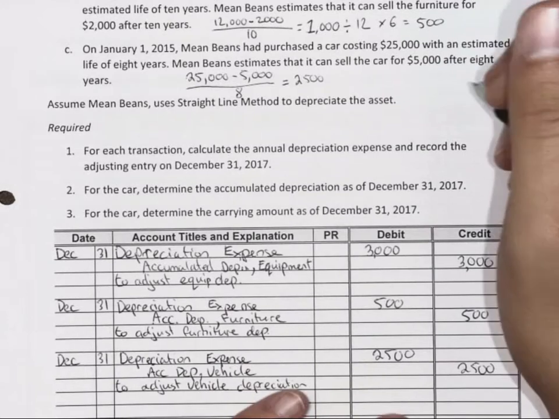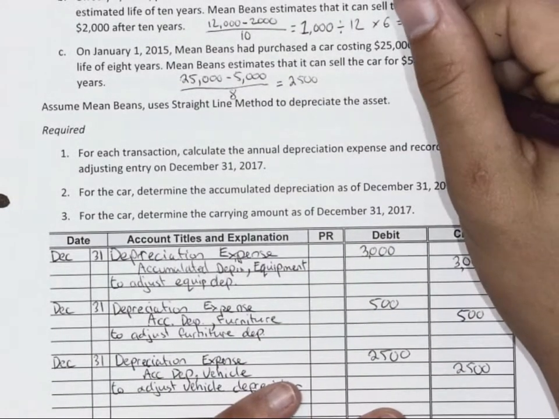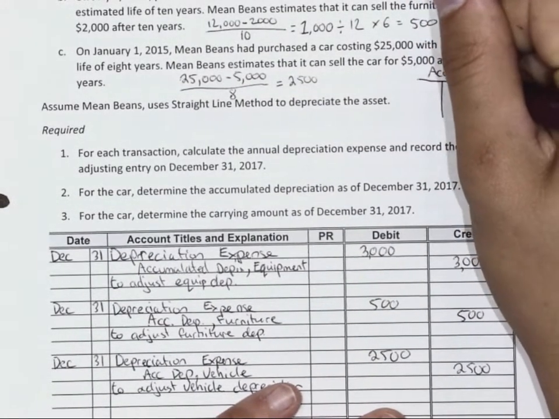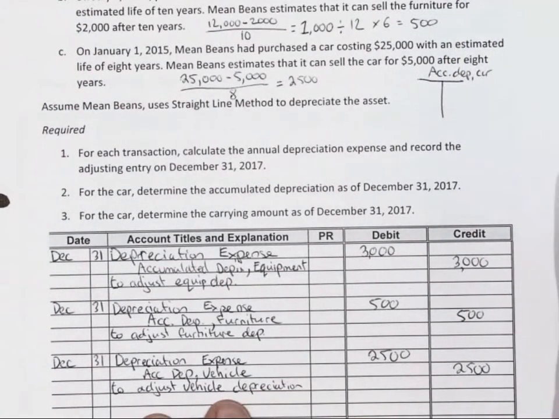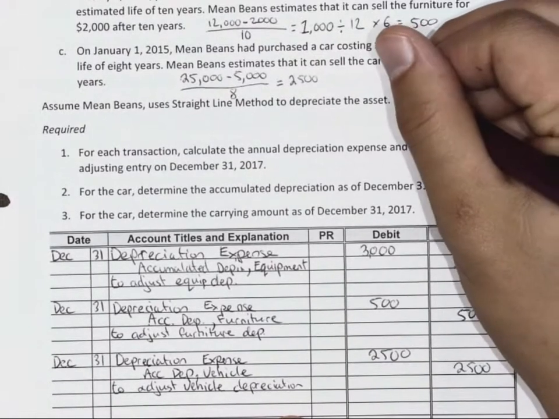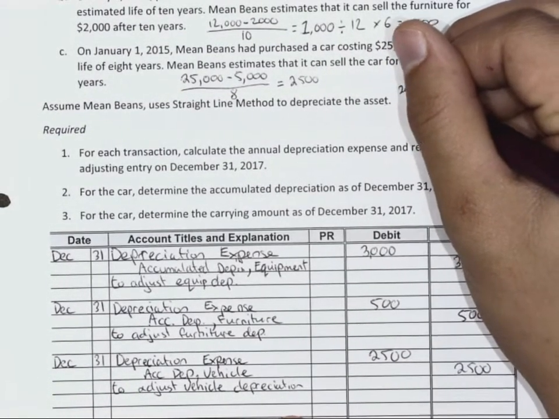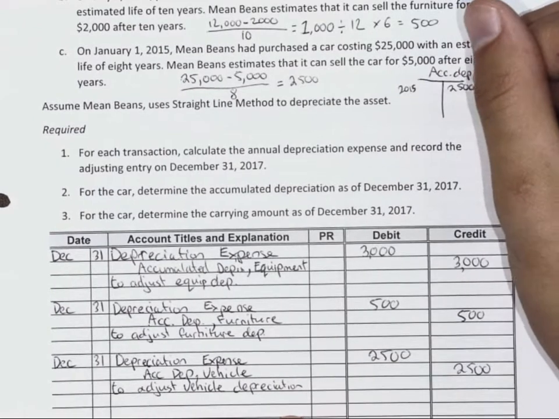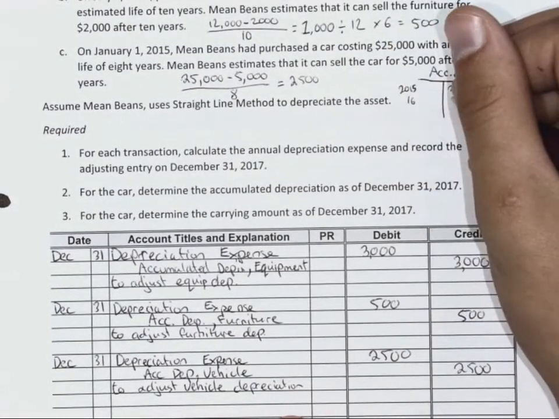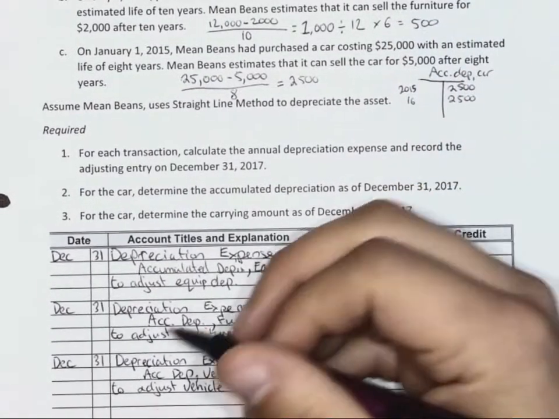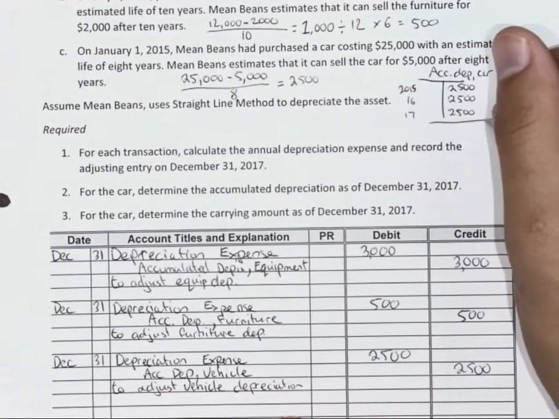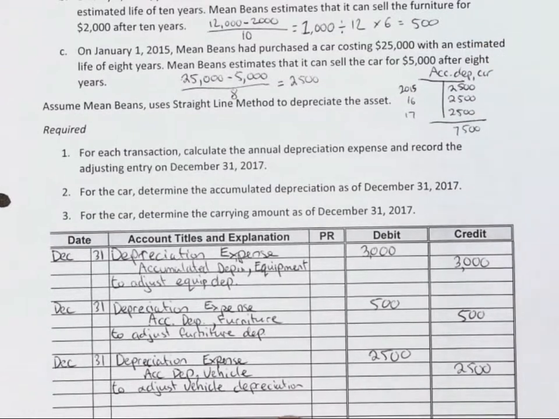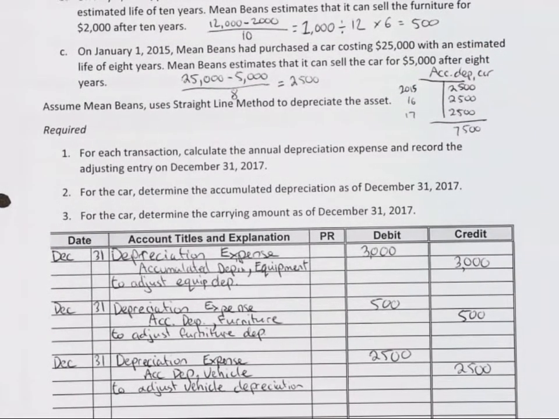So if we were to take a look at our accumulated depreciation, car, in 2015, when we did our adjustments, we would have done 2,500. In 2016, we would have done 2,500. And in 2017, we just did 2,500. So we have $7,500 of accumulated depreciation.